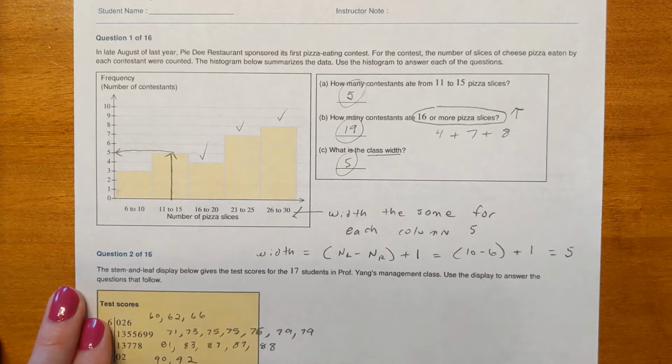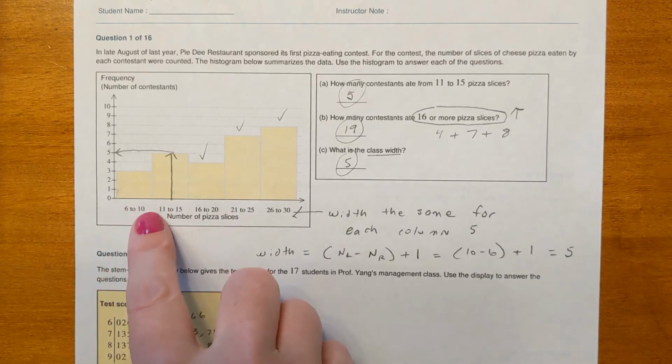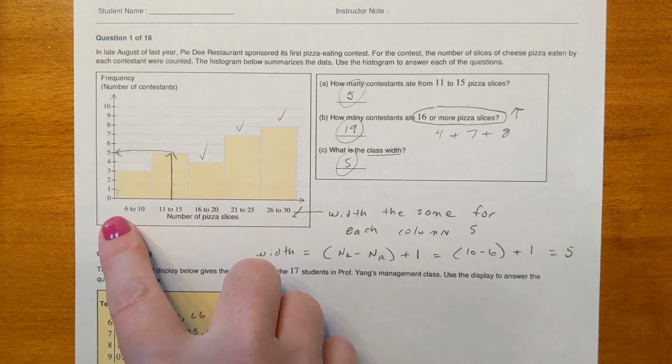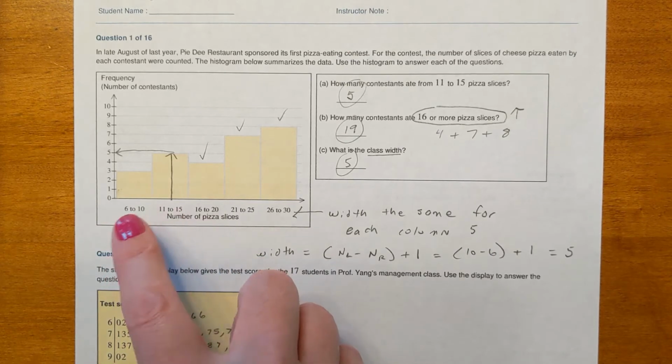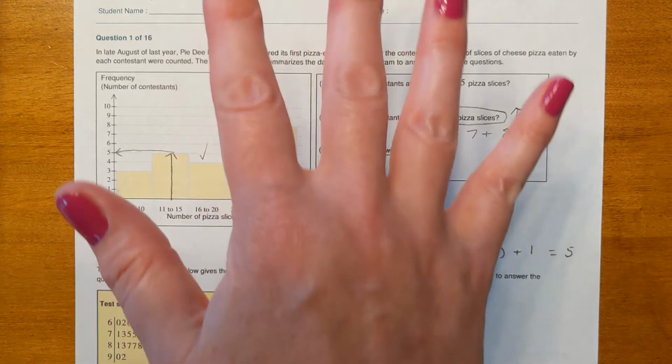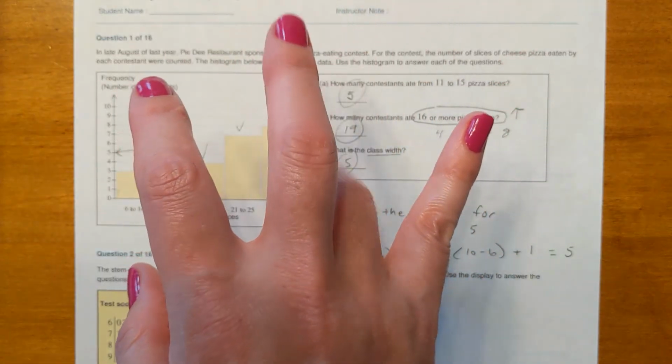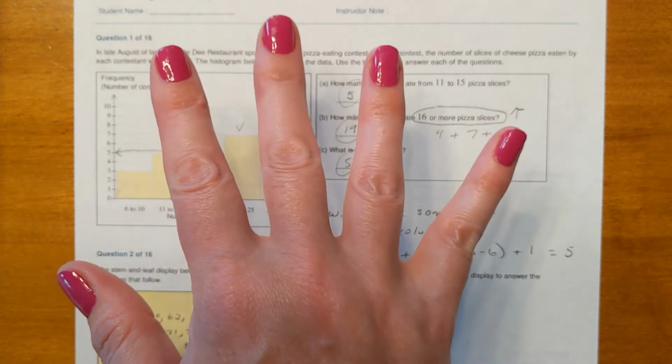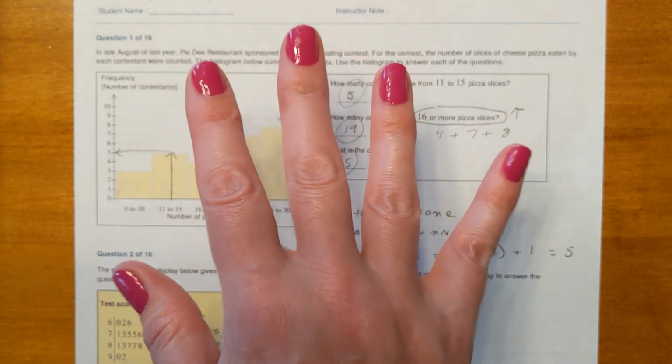Then it asked, what is the class width? So the class width is how wide the bands are. And this is kind of tricky because you might want to just think about 10 minus 6 and say it's 4 wide, but it's the number of pizza slices they ate. They could have ate 6, 7, 8, 9, or 10 pizza slices. So when you think about it, 6, 7, 8, 9, 10, that's 5 different choices or 5 numbers.